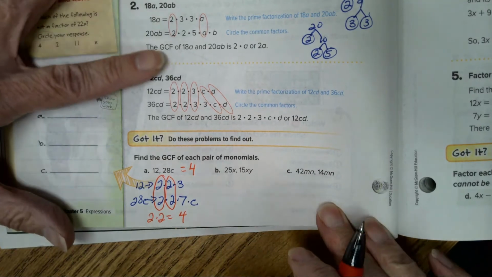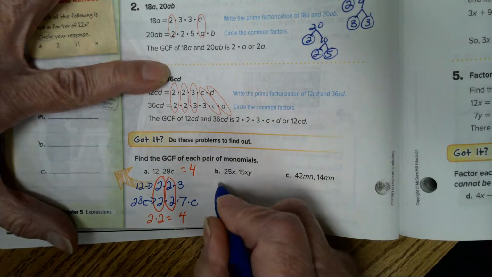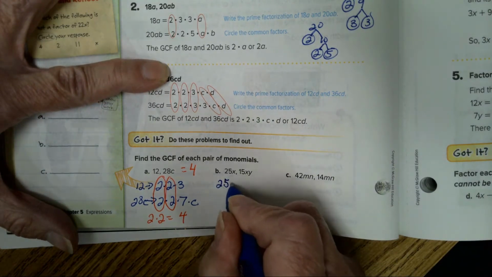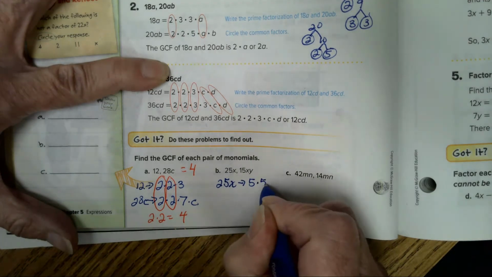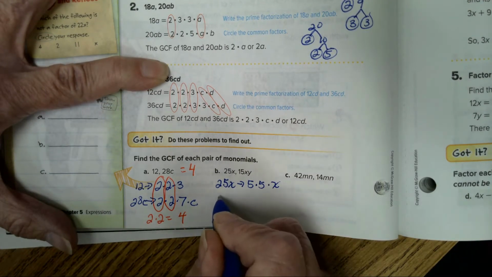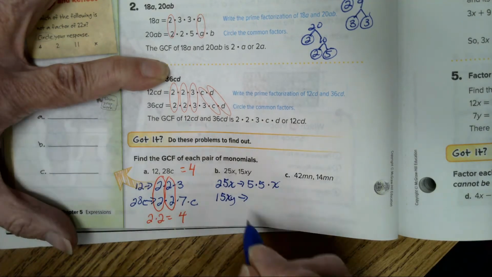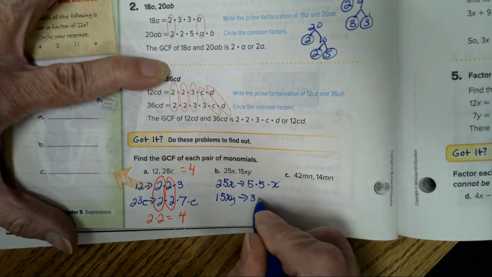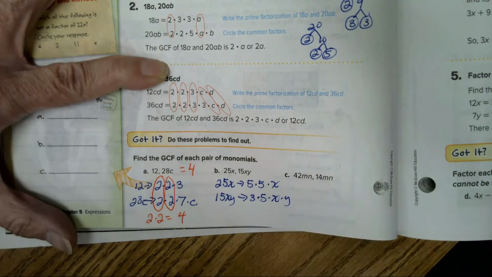B. In this problem, your prime factorization for 25x: 5 times 5 times x. For 15xy, your prime factorization is going to be 3 times 5 times x times y.